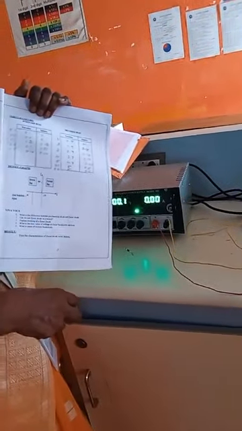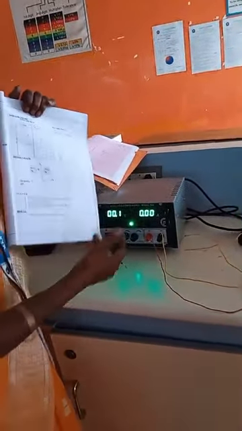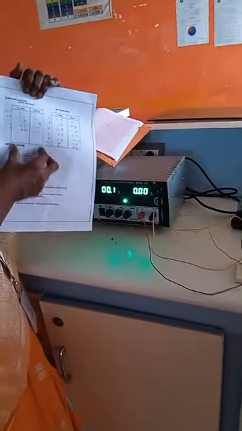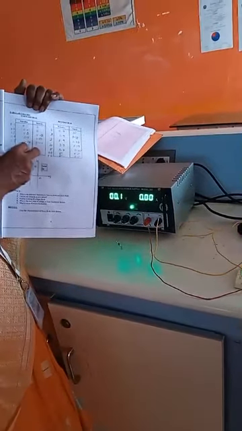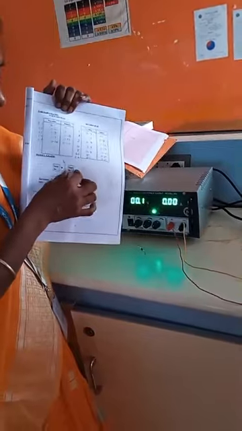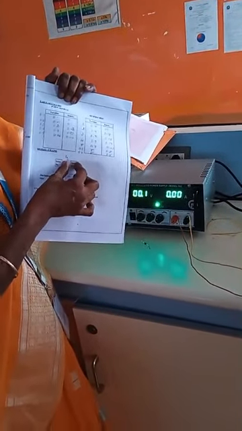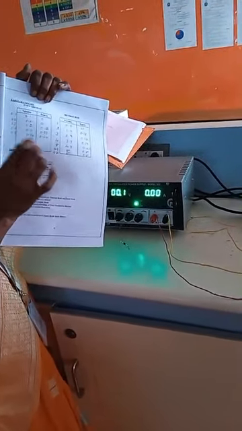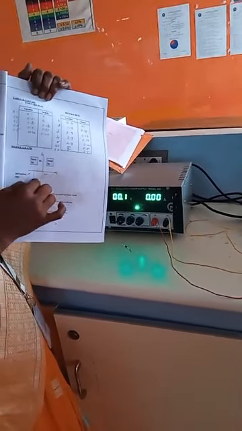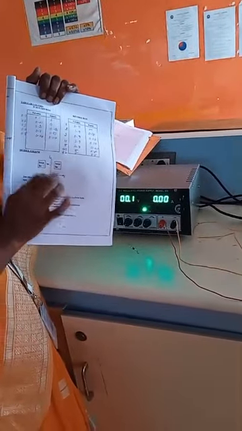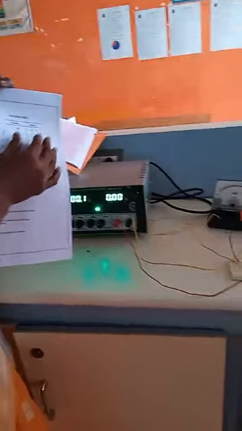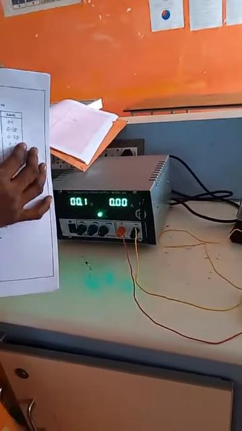Similarly, we have to take the readings, going on increasing by varying the RPS in steps of 0.1 and noting down the readings. As we increase the voltage, the current will also increase. So the forward bias characteristic is exactly similar to the PN junction diode characteristic, with no changes in forward bias. Only in reverse bias characteristic can we see the breakdown voltage occur in Zener diode, so we have to concentrate more on the reverse characteristic.